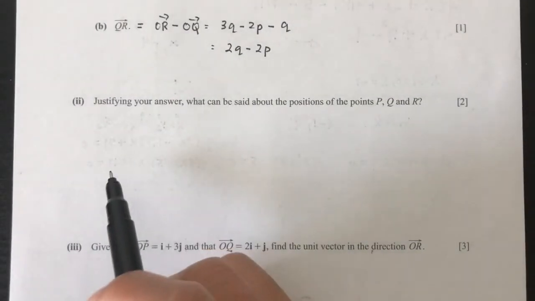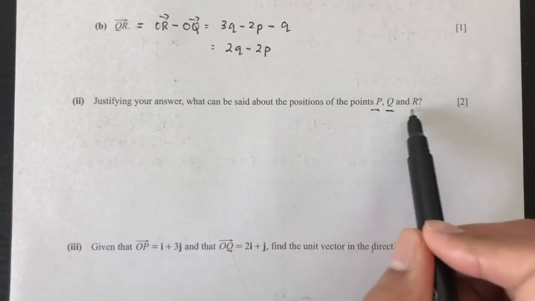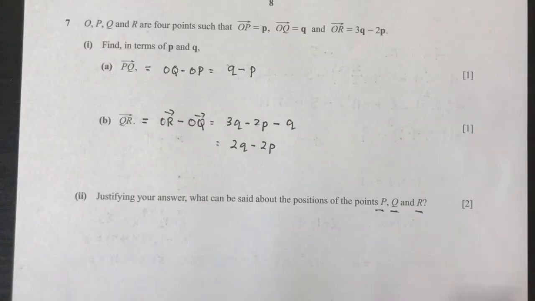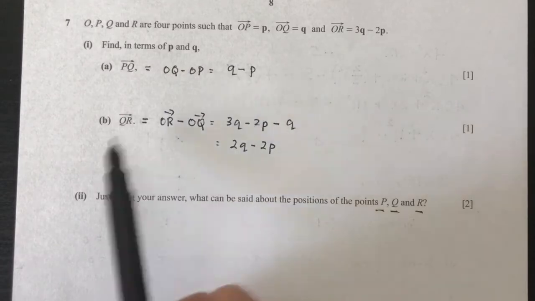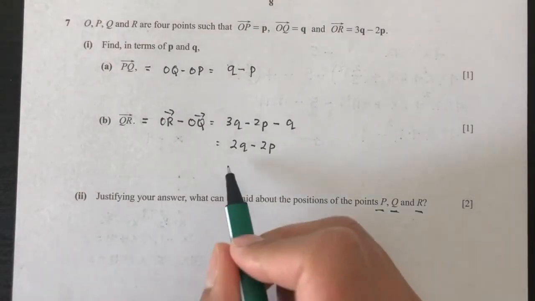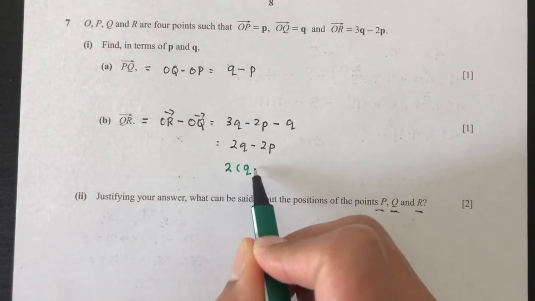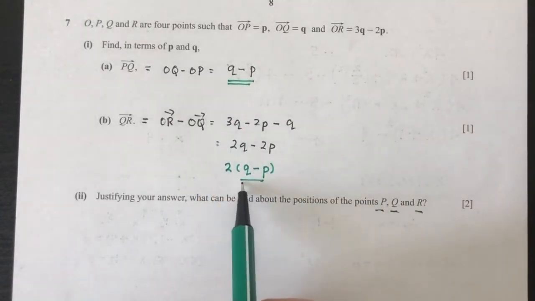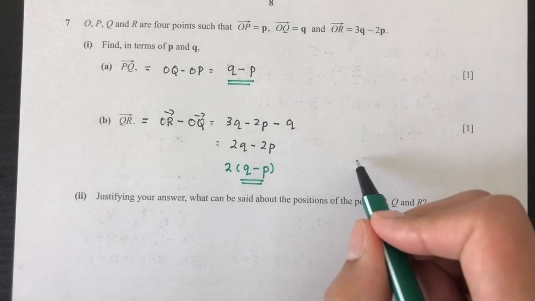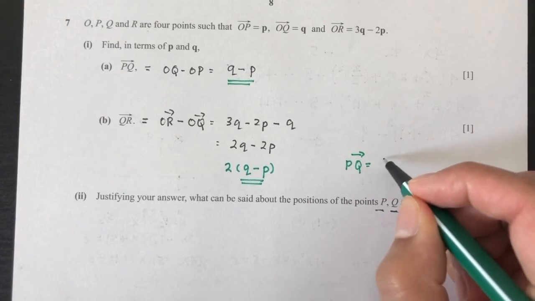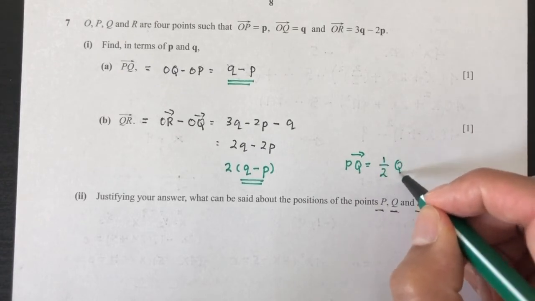Now for part 2, justify your answer. What can be said about the positions of the points P, Q, and R? So let's see what can be said about those two. As you have observed, we have PQ equal to this and QR equal to this. What happens if you do this? Look at this. If you take out 2, you see that we have Q minus P. It has the same thing inside as this. So it means that basically PQ is half of QR.